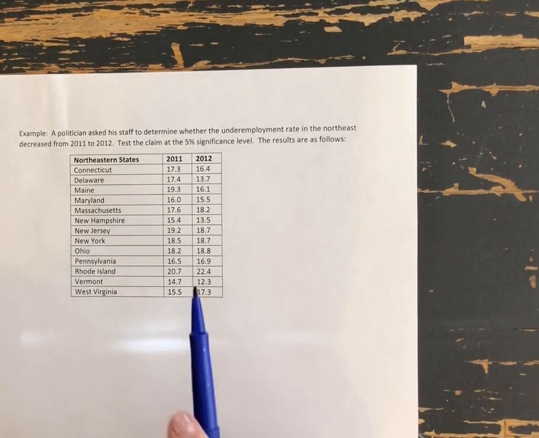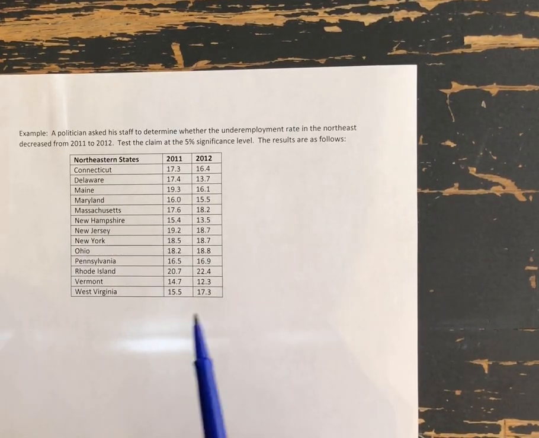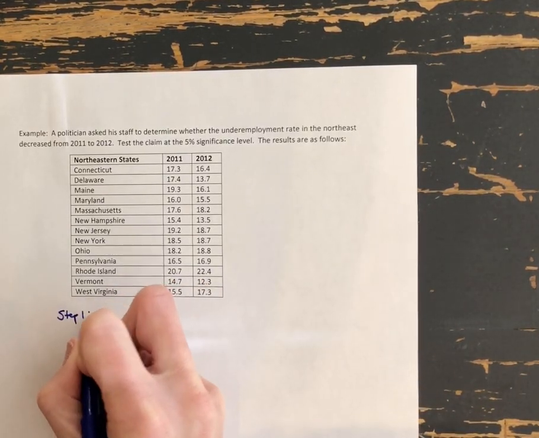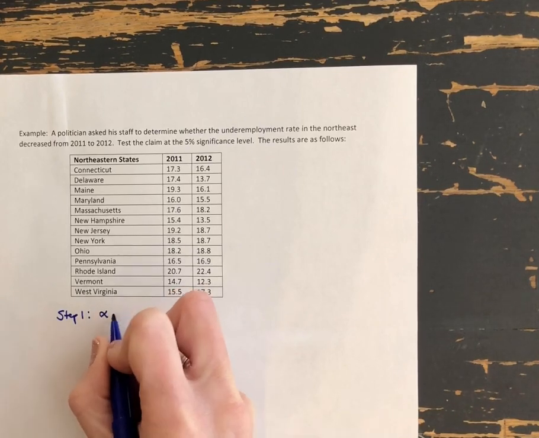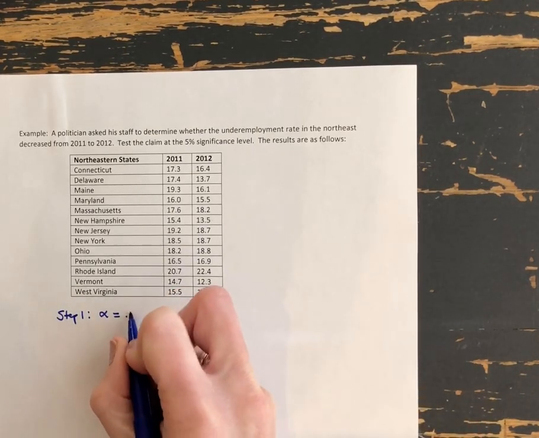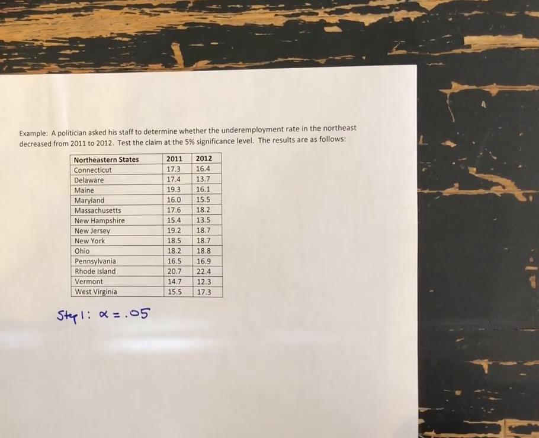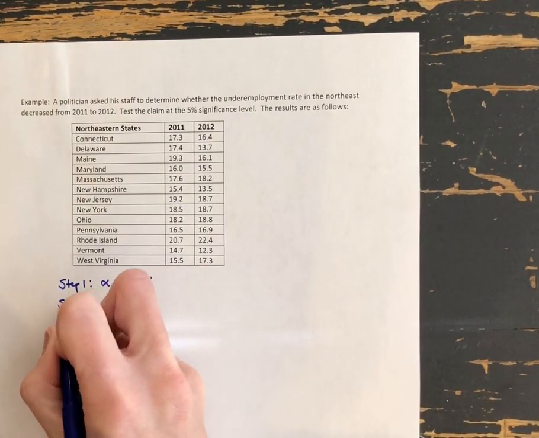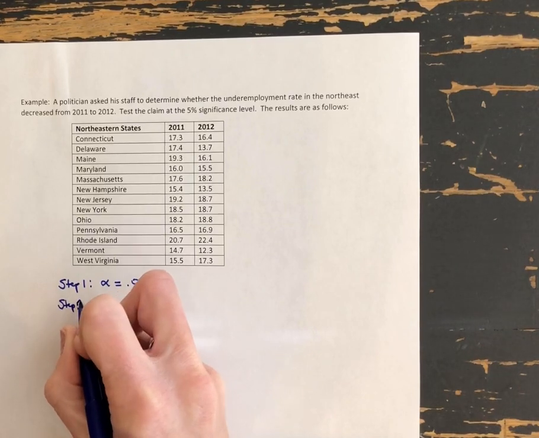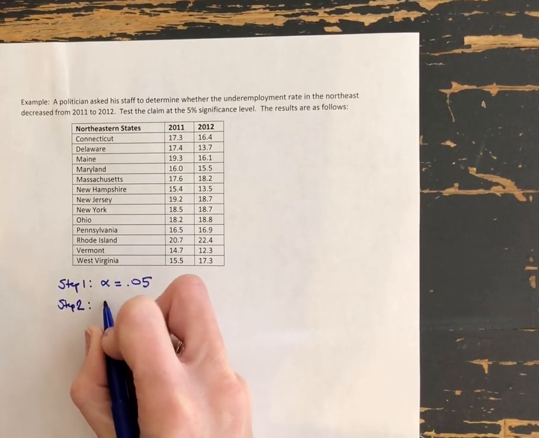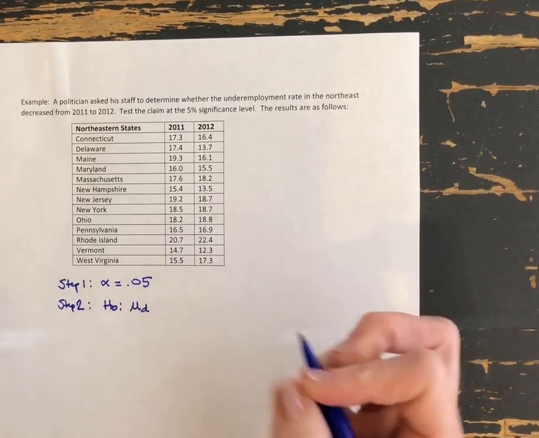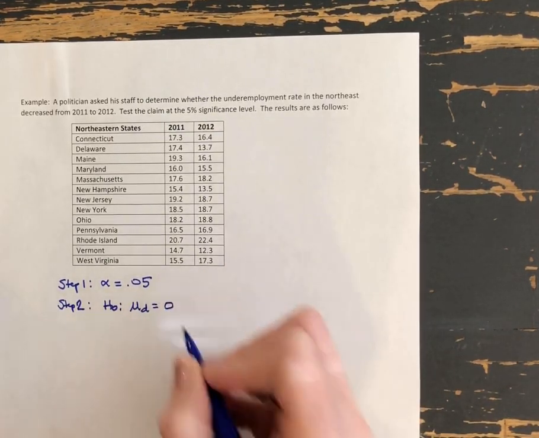So what I want us to think about here is the direction that we're going to set this up. So let's start here with a first step for our hypothesis test, which would again be stating our significance level. We were given 0.05 for this case. And then step 2 is we have to state our hypotheses. And so our null hypothesis is going to be that the mean difference in those underemployment rates is 0.